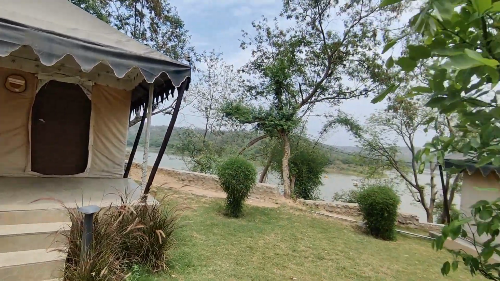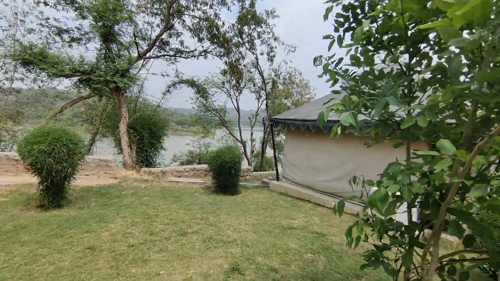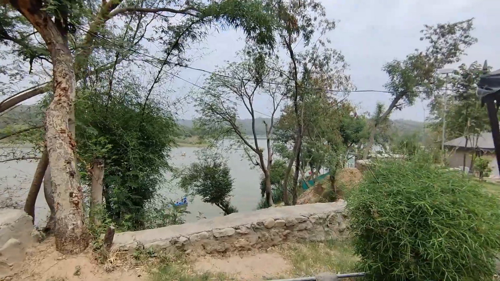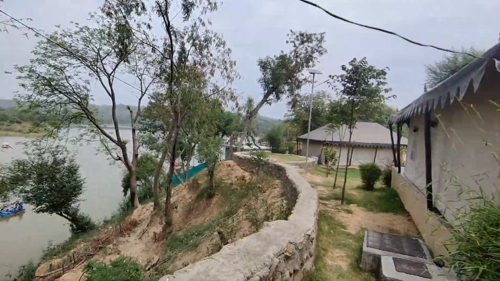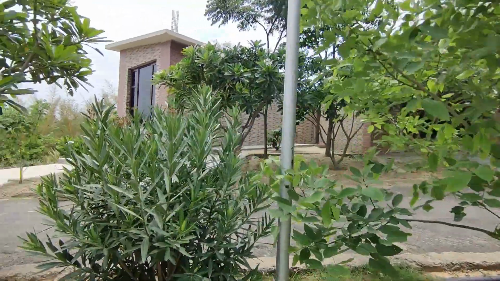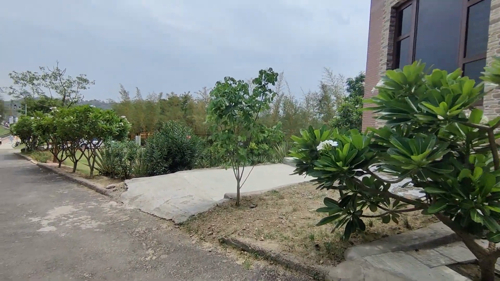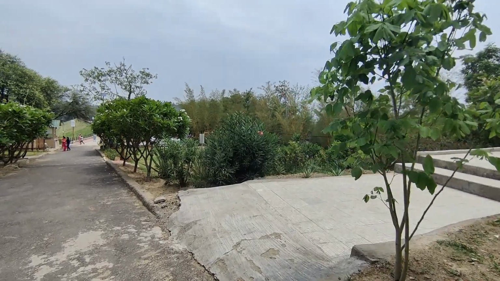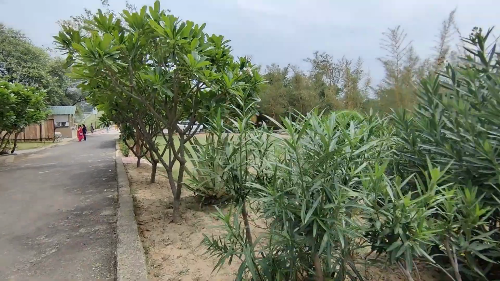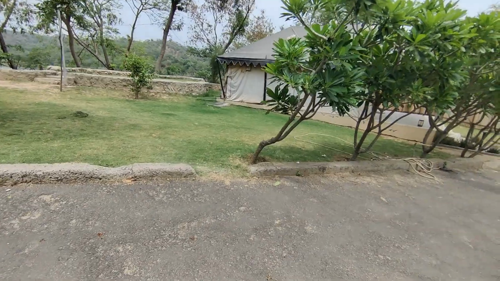This particular location is very close to this Siswan Dam, and from here you can have the very clear view on the downside of Siswan Dam. This is basically a camping site, and it's a sort of an eco-tourism kind of a project which has been floated by Forest Department. I'm just panning my camera around so that you can have the very clear view of the surroundings.